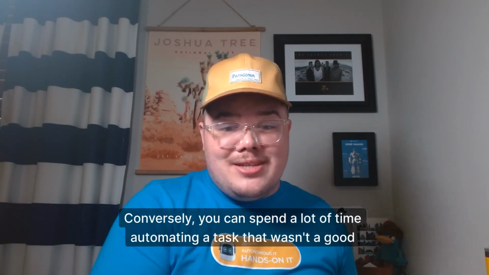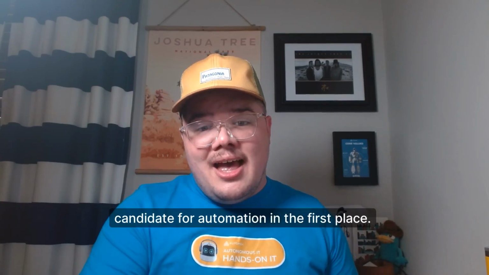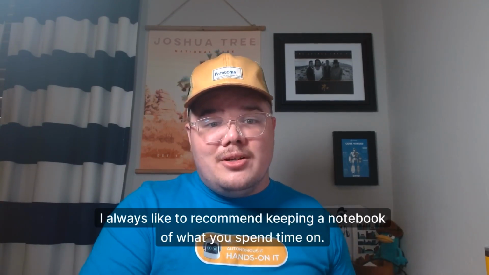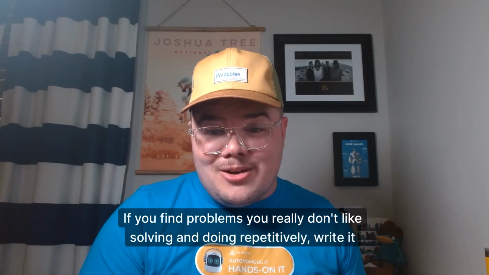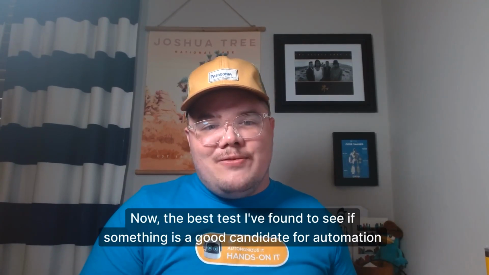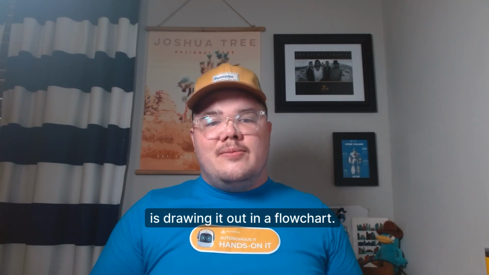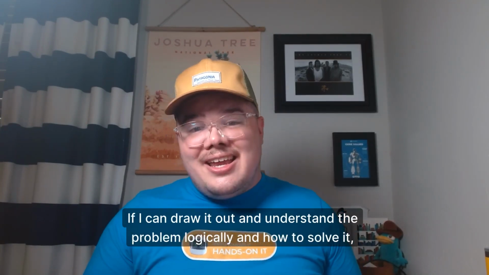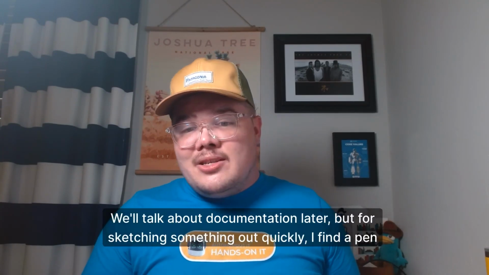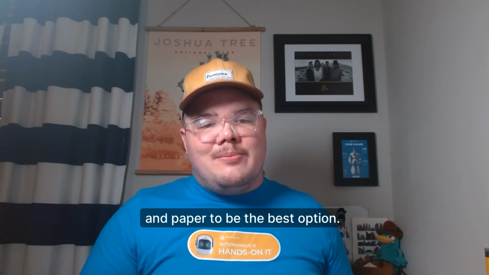Conversely, you can spend a lot of time automating a task that wasn't a good candidate for automation in the first place. I always like to recommend keeping a notebook of what you spend time on. If you find problems you really don't like solving and doing repetitively, write it down. Now, the best test I've found to see if something is a good candidate for automation is drawing it out in a flowchart. If I can draw it out and understand the problem logically and how to solve it, it can be automated. We'll talk about documentation later, but for sketching something out quickly, I find a pen and paper to be the best option.